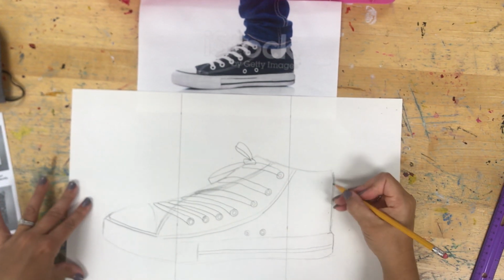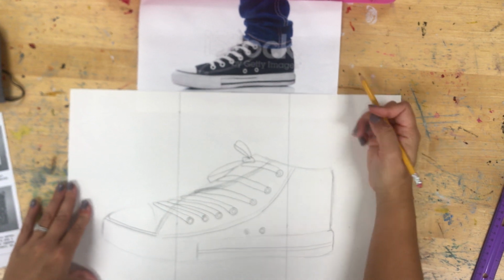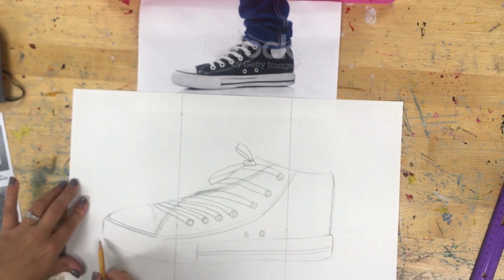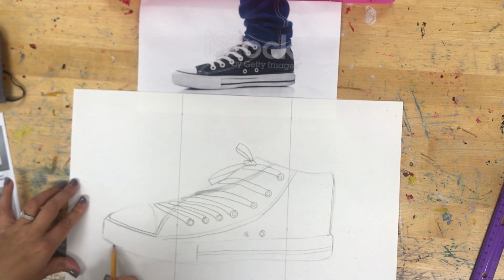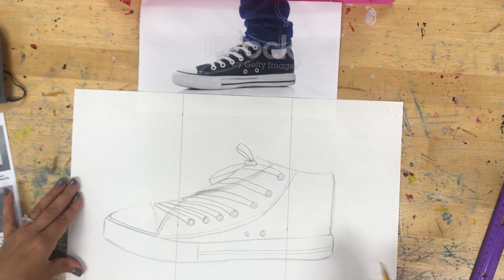Now as far as what I can see here on my image, I'm not going to go in with the leg. I'm just going to include all the parts of the shoe here. Okay, I'm going to go finalize some more lines.